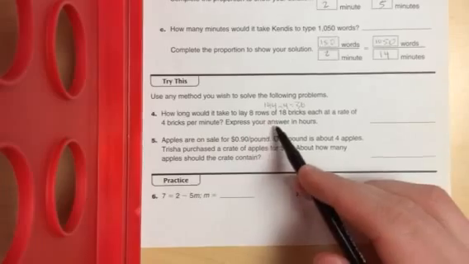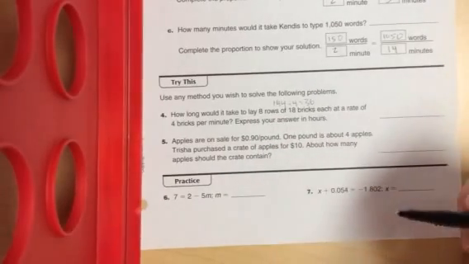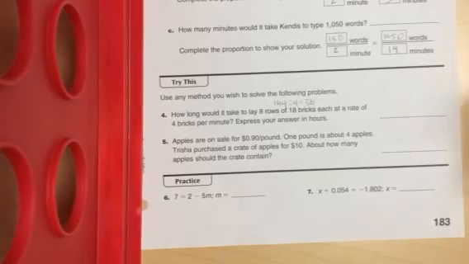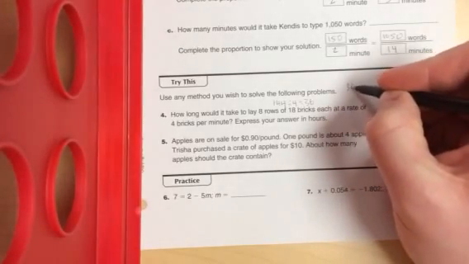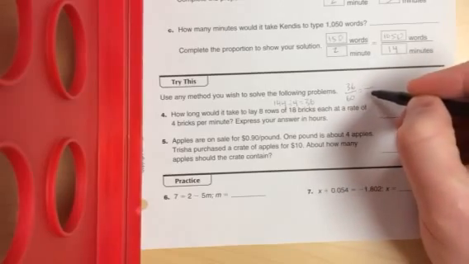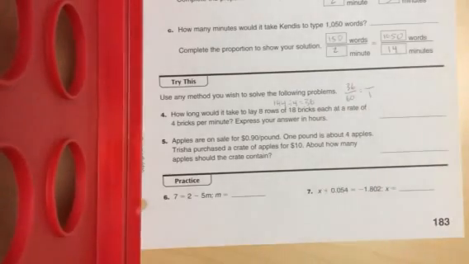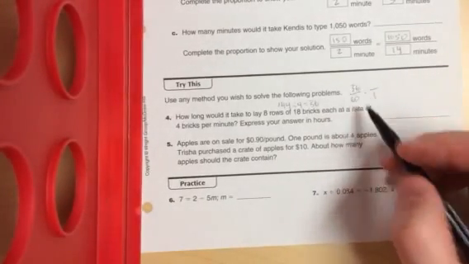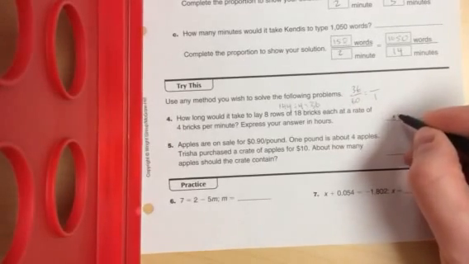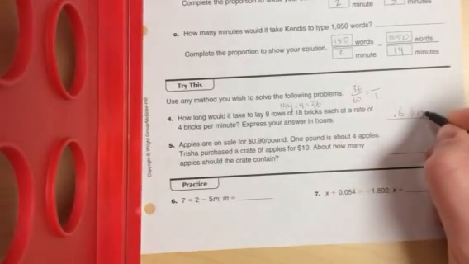But it asks us to express that answer in hours. So I just have to figure out what fraction or decimal of an hour is 36 minutes. So if I talk about 36 of 60 minutes being equal to 1 hour, basically what I'm going to do is 36 divided by 60, and I'm going to end up with 0.6 hours on that one.